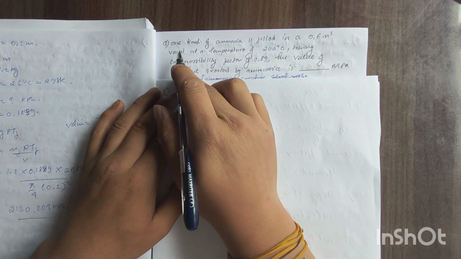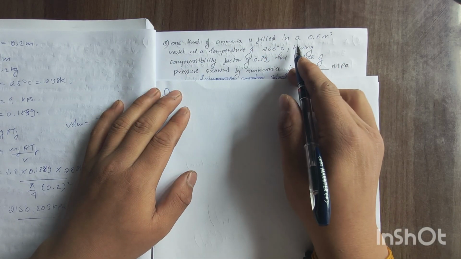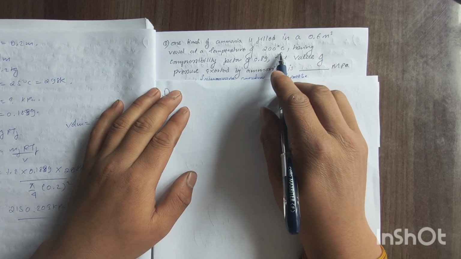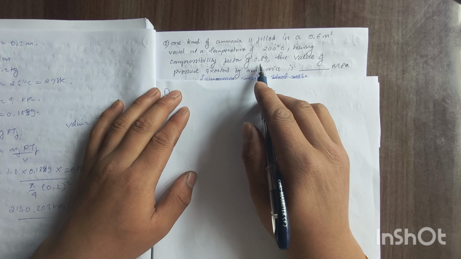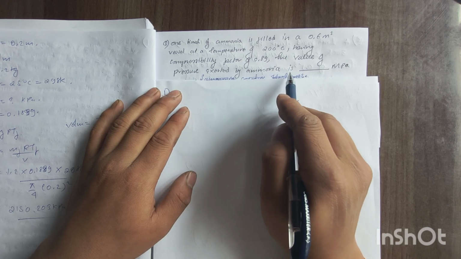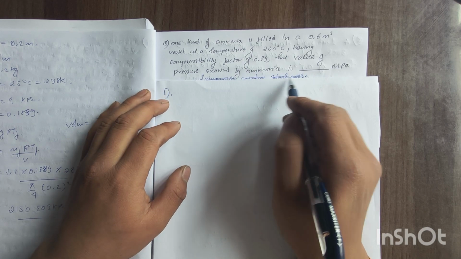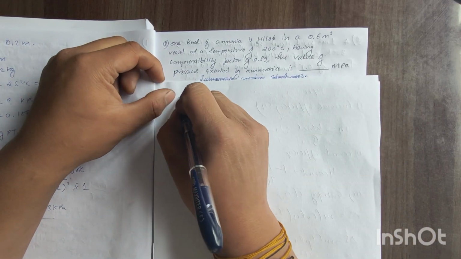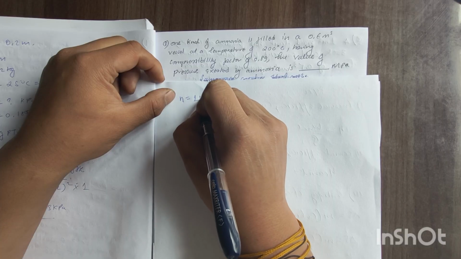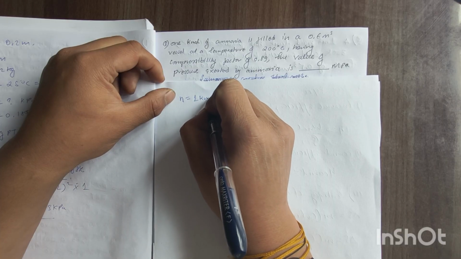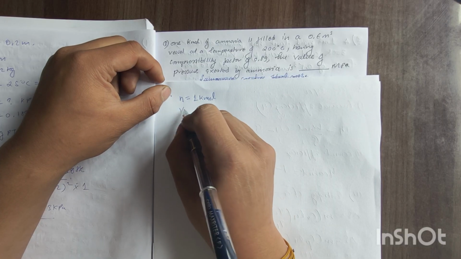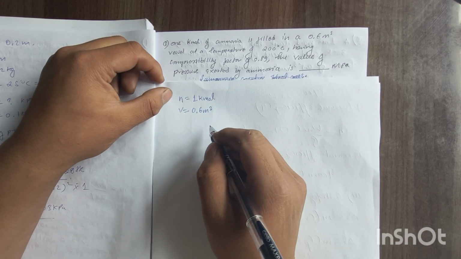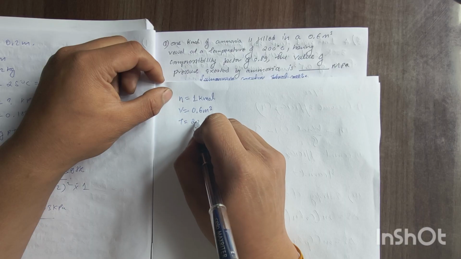It says 1 kilomole of ammonia is filled in a 0.6 meter cube vessel at a temperature of 200 degrees Celsius, having compressibility factor of 0.89. The value of pressure exerted by ammonia is dash megapascal. So we need to find the pressure exerted on ammonia. Given is 1 kilomole of ammonia, volume given is 0.6 meter cube, and the temperature given is 200 degrees Celsius.